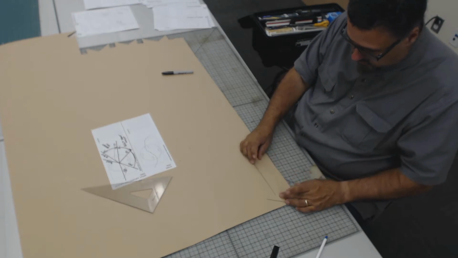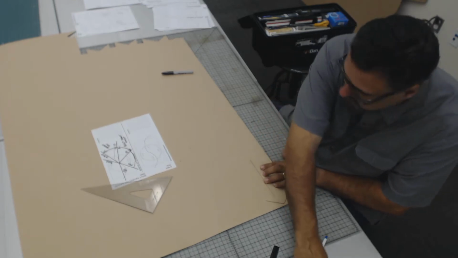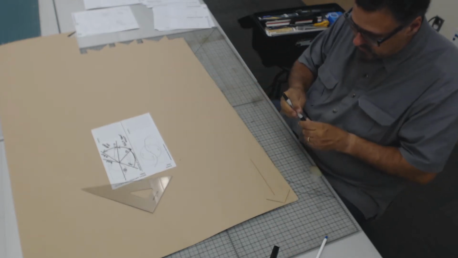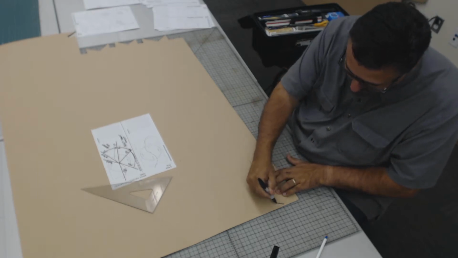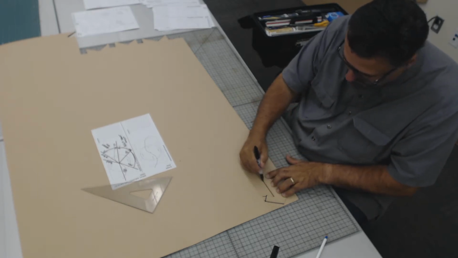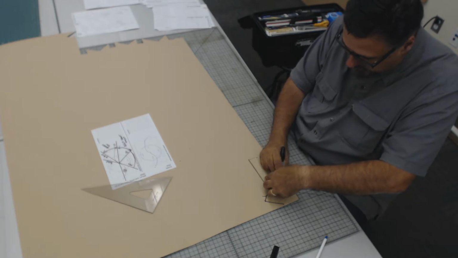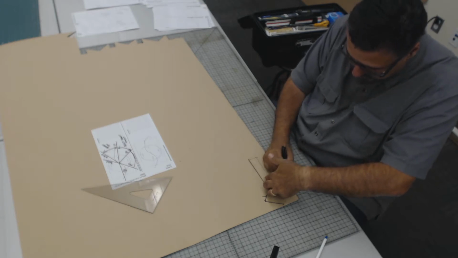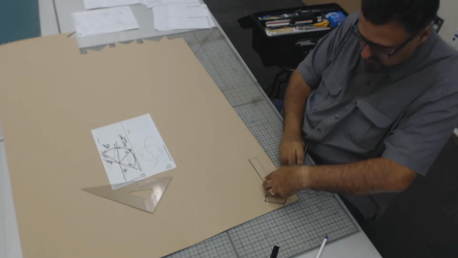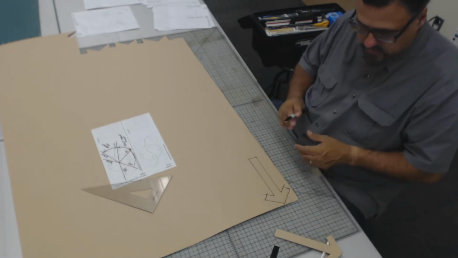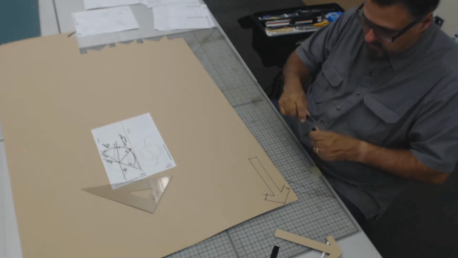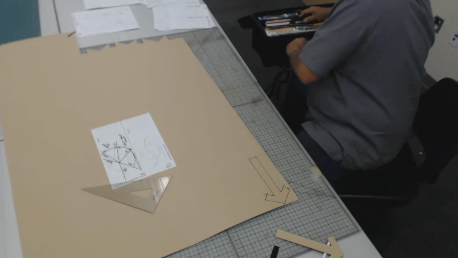So here's my little thing that I've got here. So I'm going to just trace it real quick and cut it out. And then I'm going to cut out 6 of them. All right. You might want to cut a few extra ones out. So there's my little arrow.